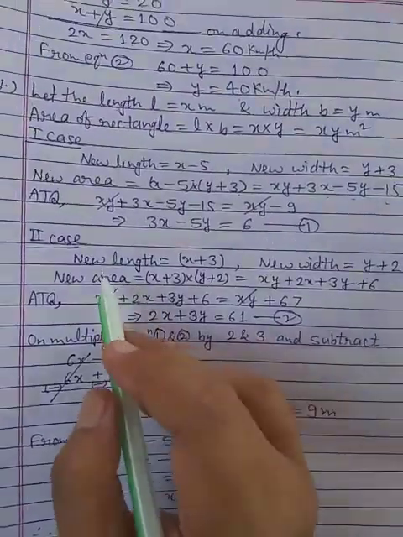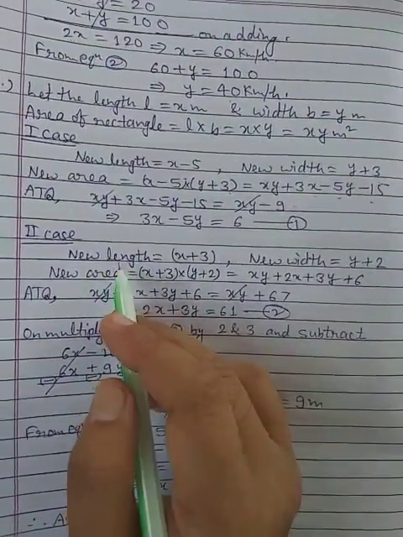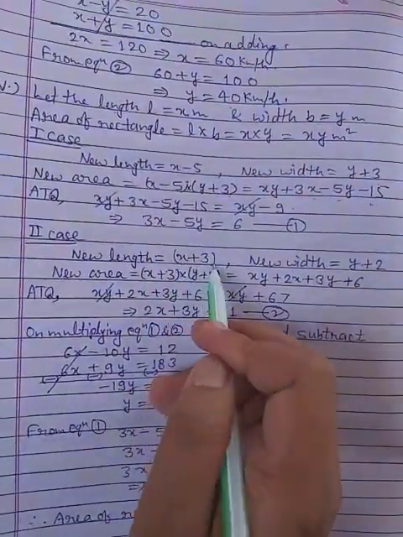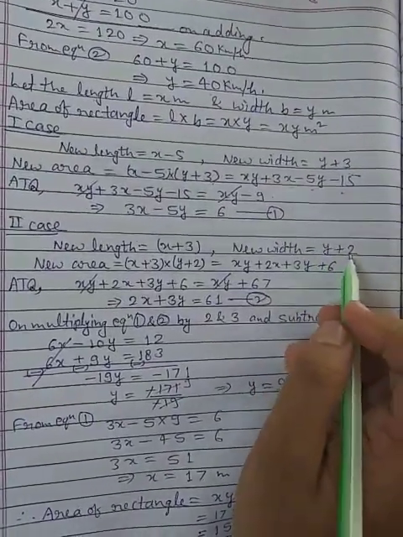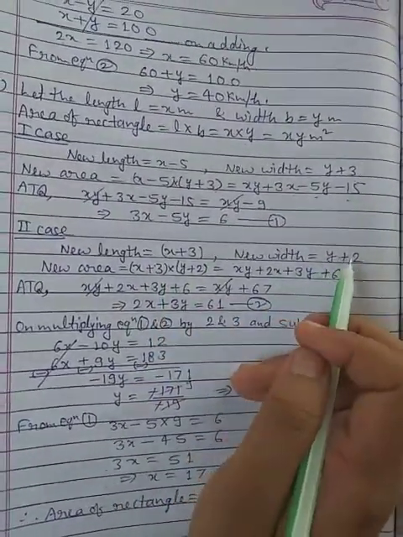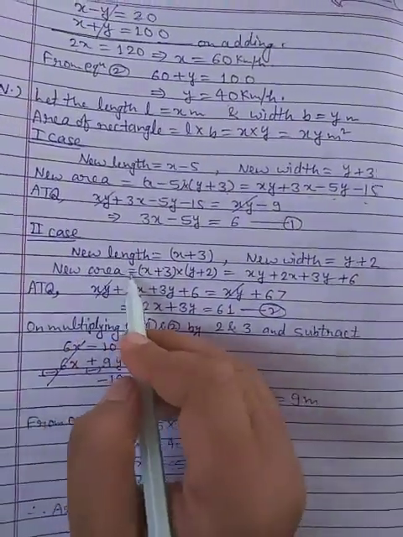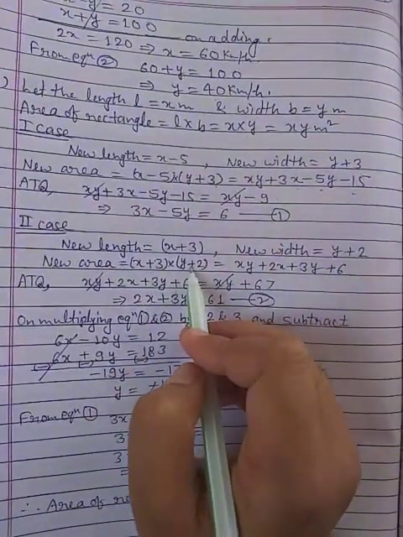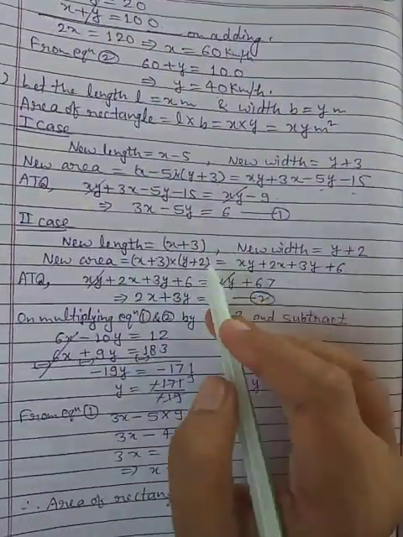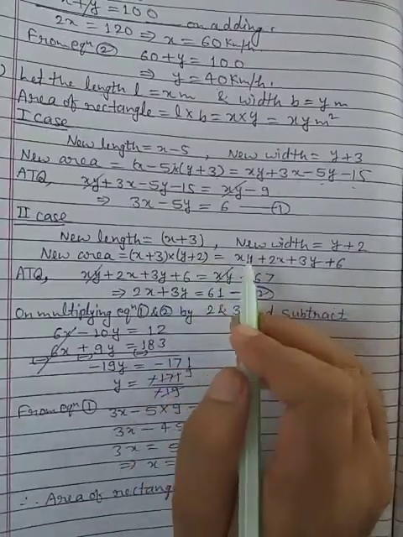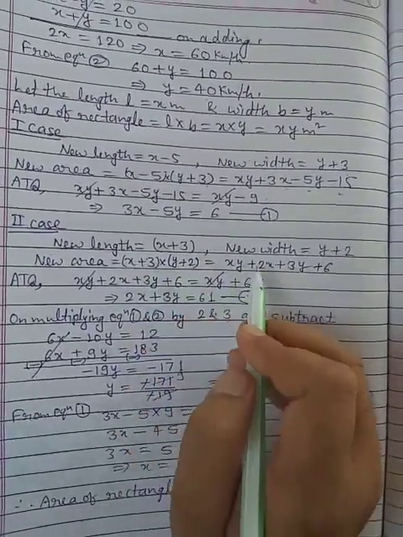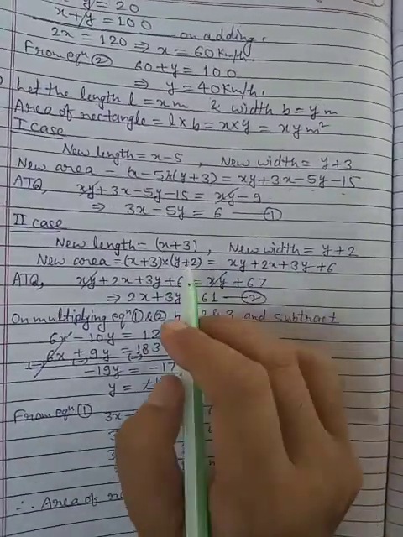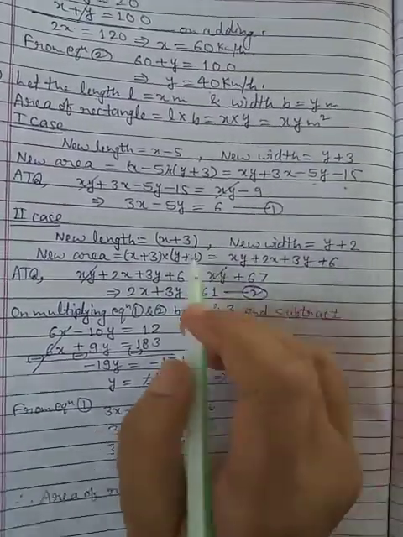In second case, length and width are both increased by 3 and 2. So new length will be x plus 3 and new width is y plus 2. Length has increased by 3 and width has increased by 2. New area will be (x plus 3) into (y plus 2) because area is length into width. Now open the brackets. So x into y, which is xy, x into 2, which is 2x, 3 into y, that is 3y, and 3 into 2 is 6.